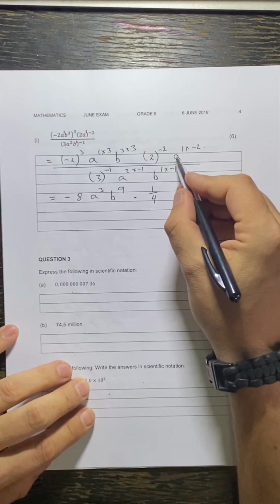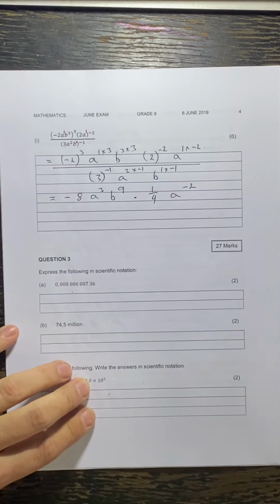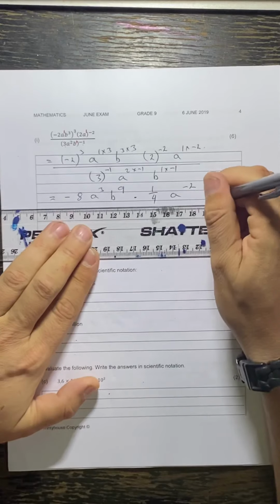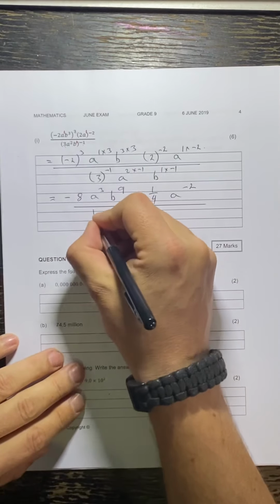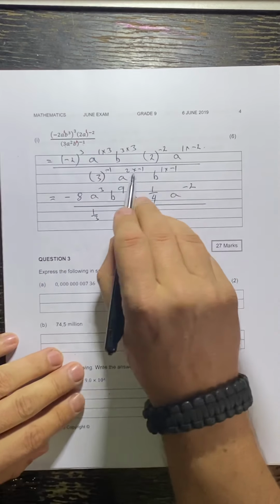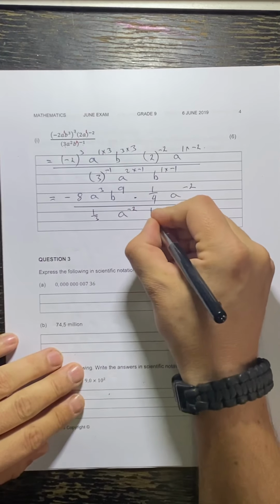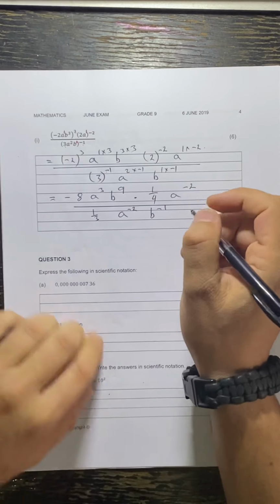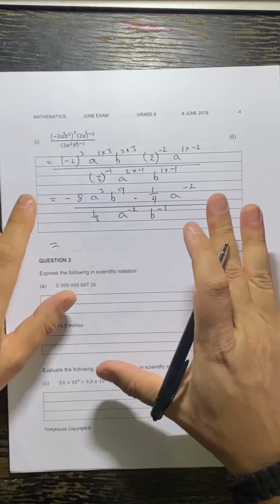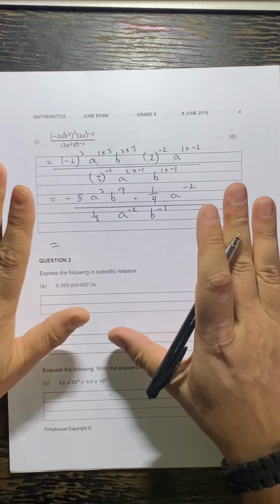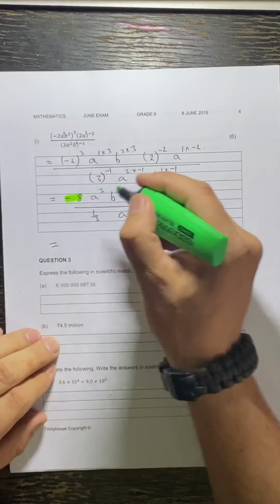Then here we get a to the minus 2 all over 1 over 3 because of the negative there. Then here we get a to the minus 2, b to the minus 1. Okay, now grade 9s, once you get to this point here, what I would do is just use your calculator, okay? And I'm just talking about for the numbers, and I'm just looking at these numbers here.